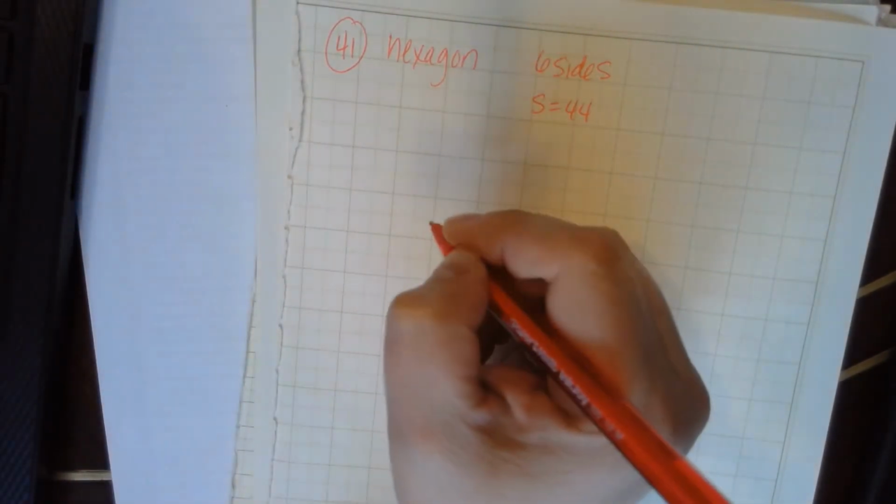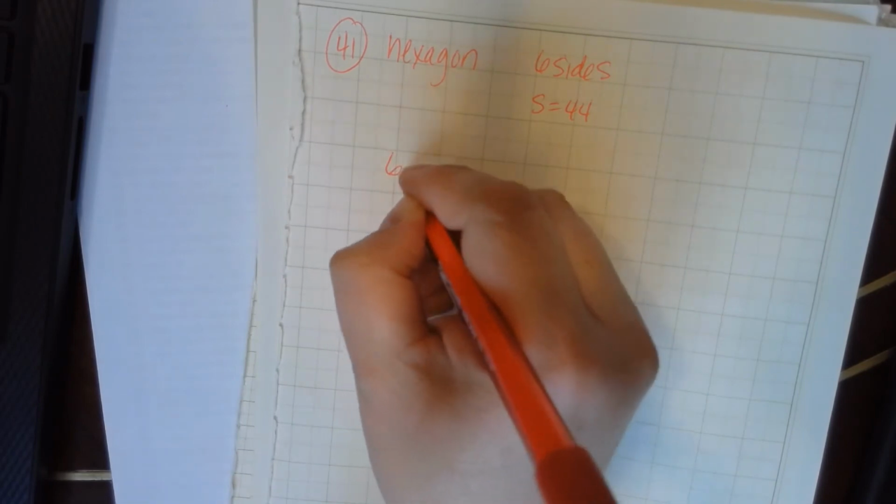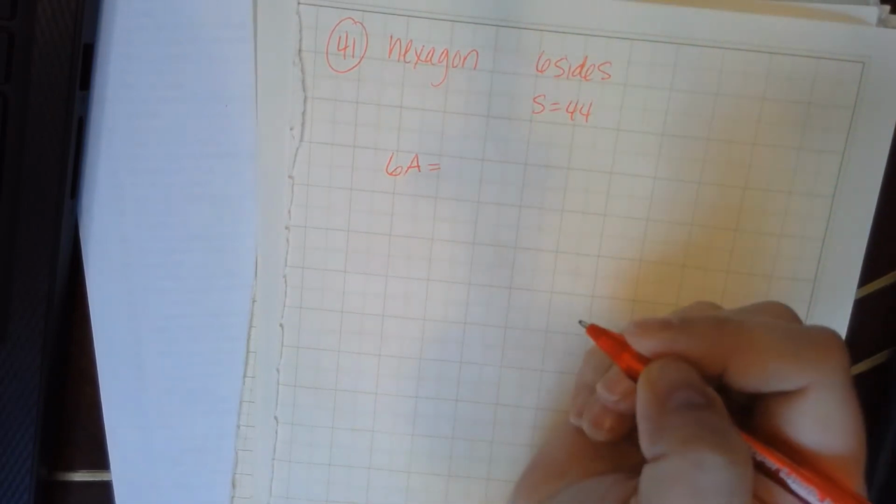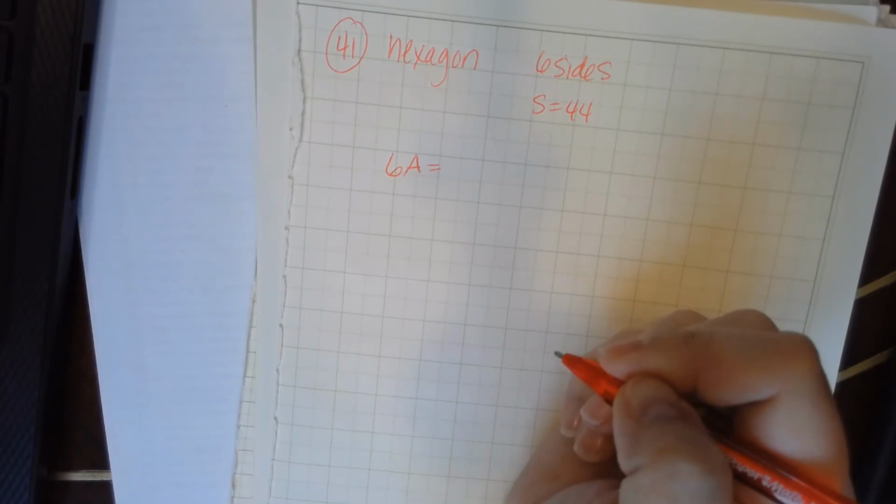Last one is number 41. Now on this one, they're going to use a hexagon. We know that one has 6 sides. And they tell us that each side is 44. And they want us to find the area. So, basically I followed the book in this. Instead of just finding area, we're finding 6 times the area because it has the 6 sides.